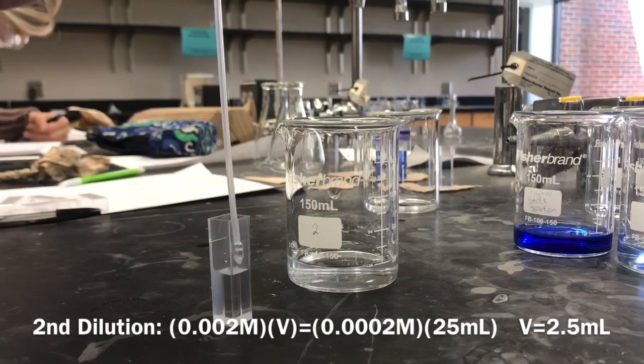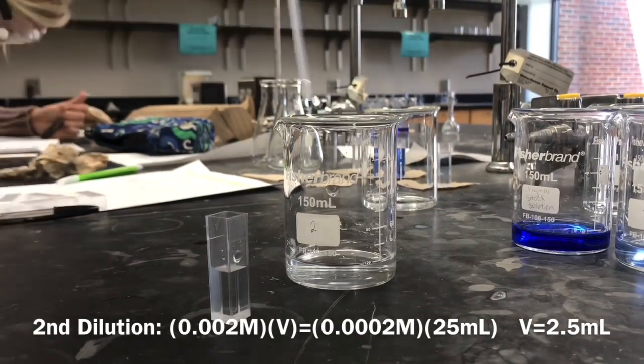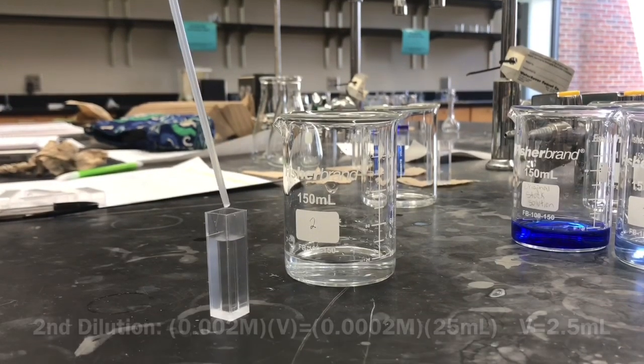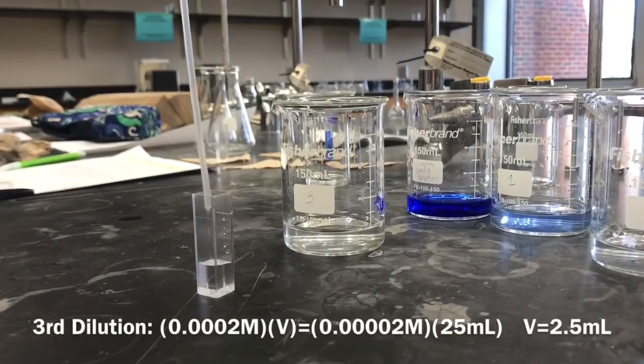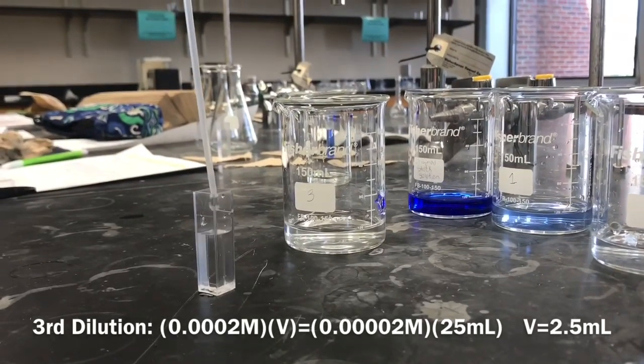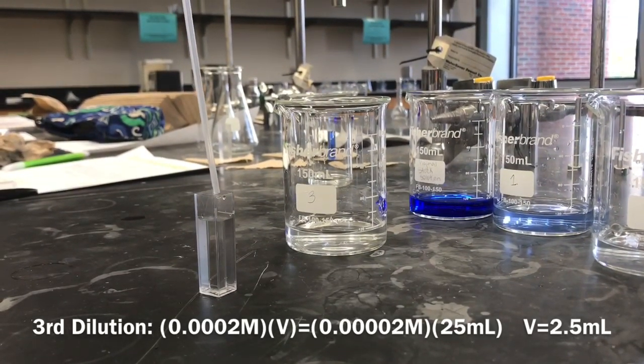Here we are transferring the second dilution into the cuvette, which we made by utilizing the M1V1 equals M2V2 equation. Here we are pipetting our third dilution into the cuvette. We made that dilution through manipulating the M1V1 equals M2V2 equation.